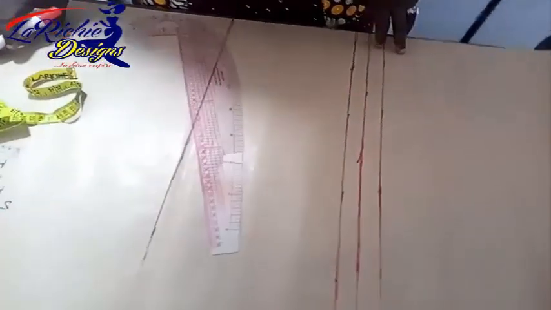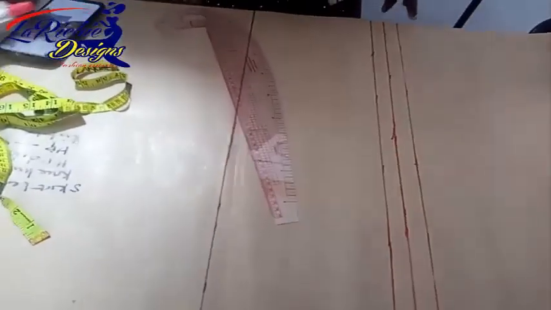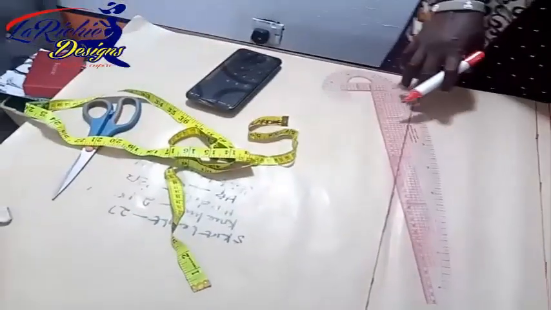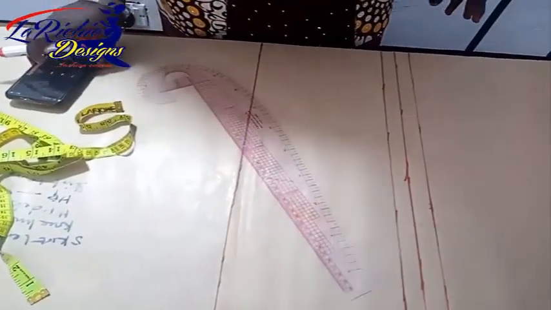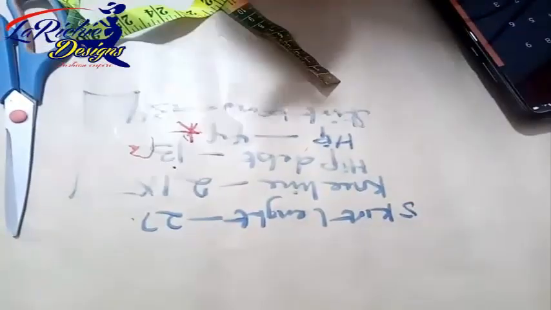So I've marked that out. Why I have my phone beside me is for calculating, so I need to calculate. The next thing I'm going to start is to do with the front. I'm starting with the front pattern. The first thing I'm going to do here is take my hip measurements for the front.